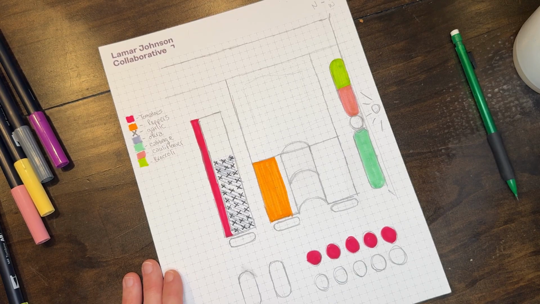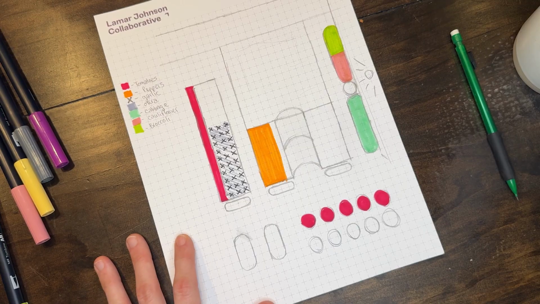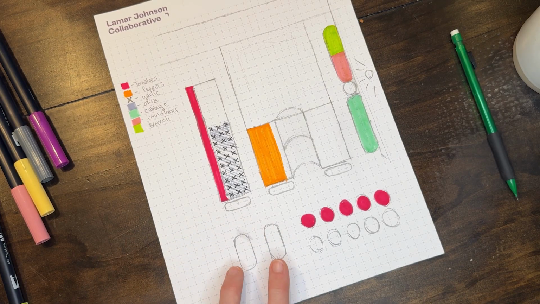So we definitely are going to have some kale. We got our broccoli, cabbage. I'd like to do Brussels sprouts. I've never successfully grown Brussels sprouts, and I'm not really sure where to grow those yet. There's a small chance I might designate these.